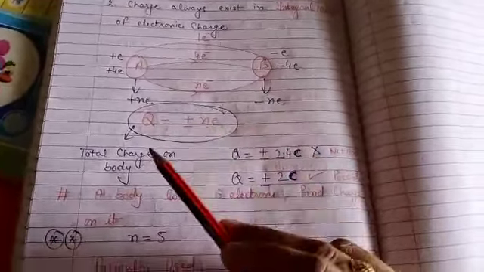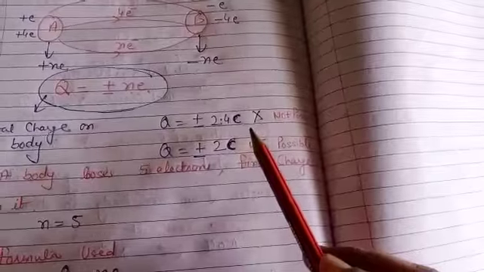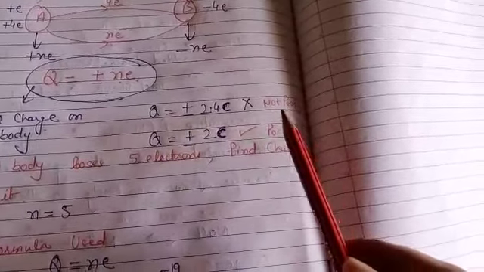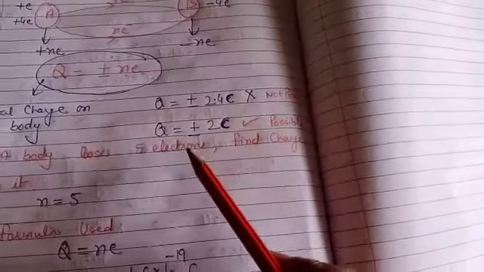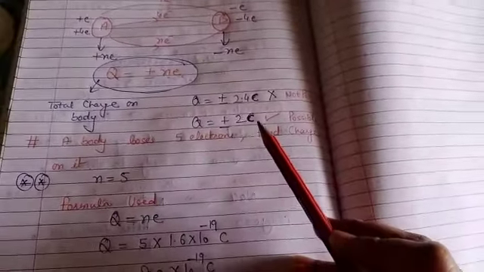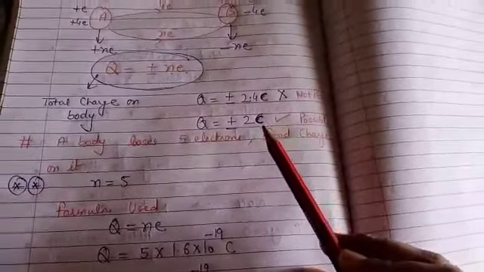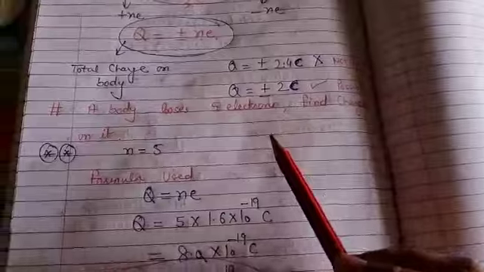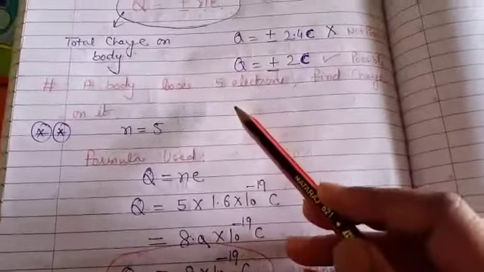Let us take the example. If the charge on the body is plus minus 2.4 coulomb, this is not possible because it is a fractional number. And if the charge on the body is plus minus 2 coulomb, it can be possible because it is an integer. Let us do one numerical.